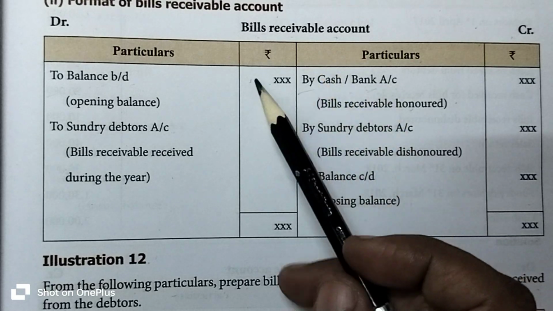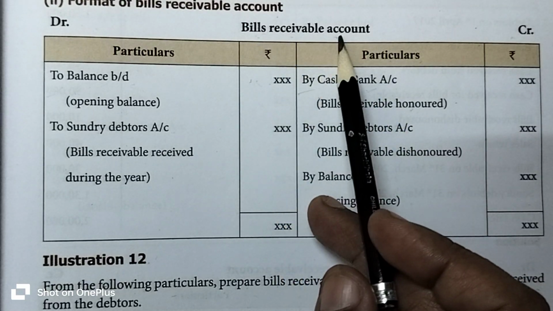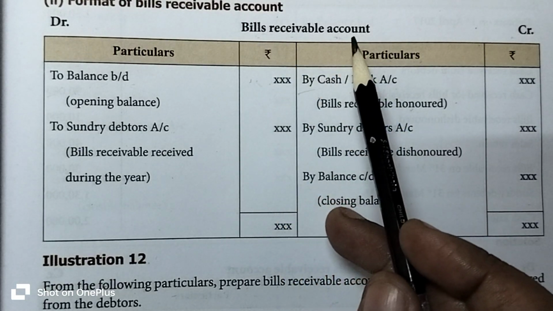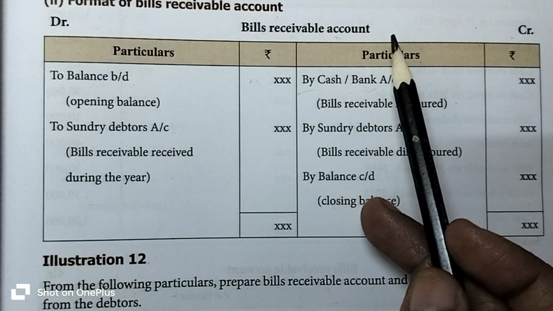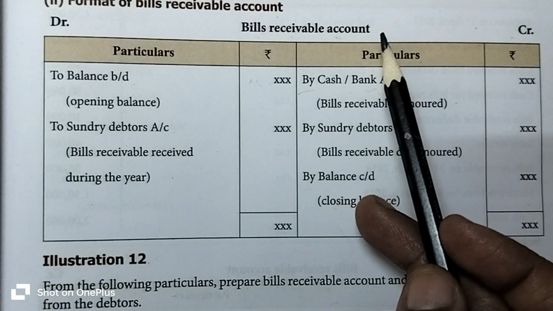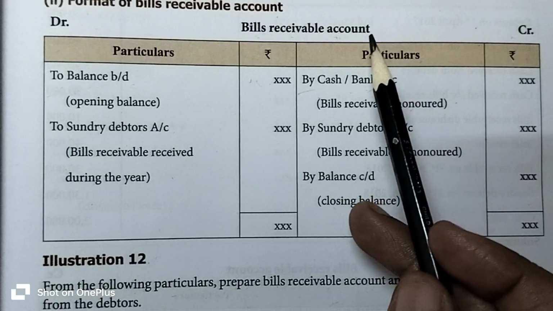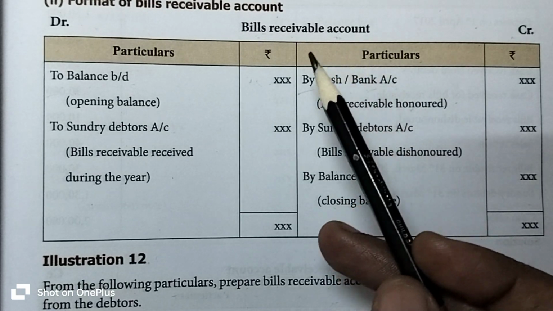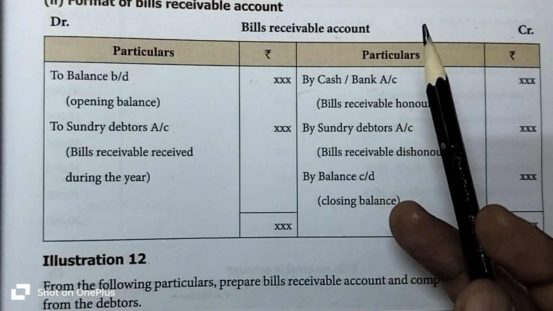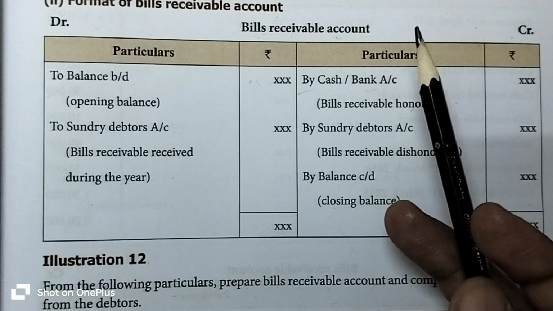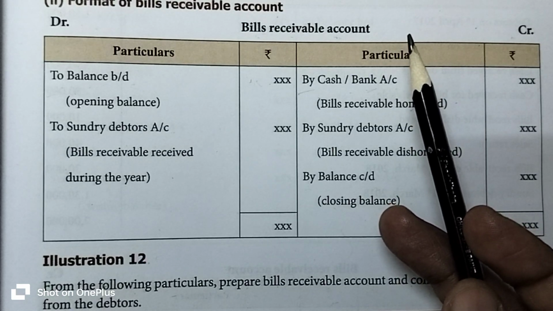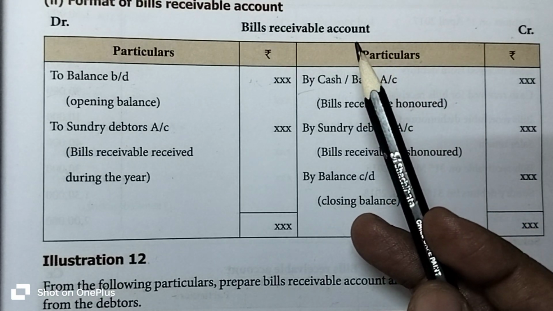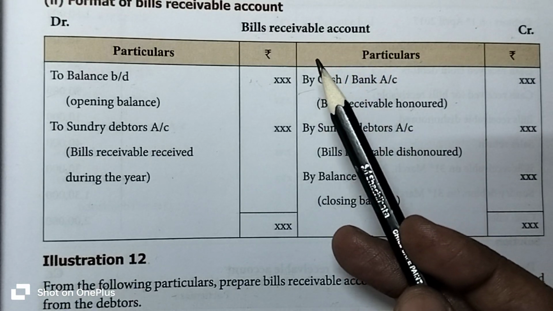Listen, before that, what is meant by bills receivable? A bill receivable is a document: when you sell goods on credit to your customer or debtor, at that time your customer or debtor formally agrees to pay you on some future date, with his signature on that document.